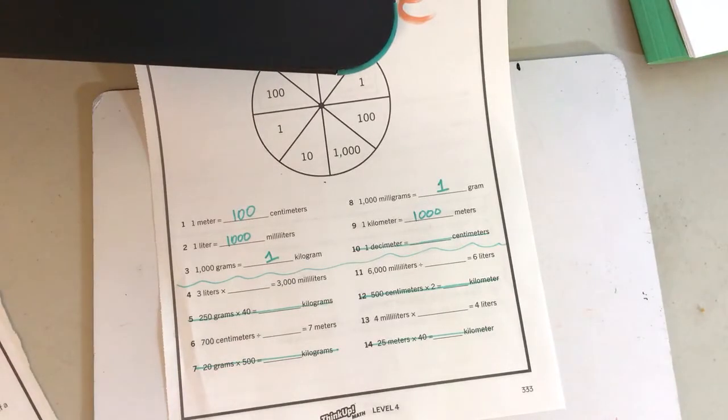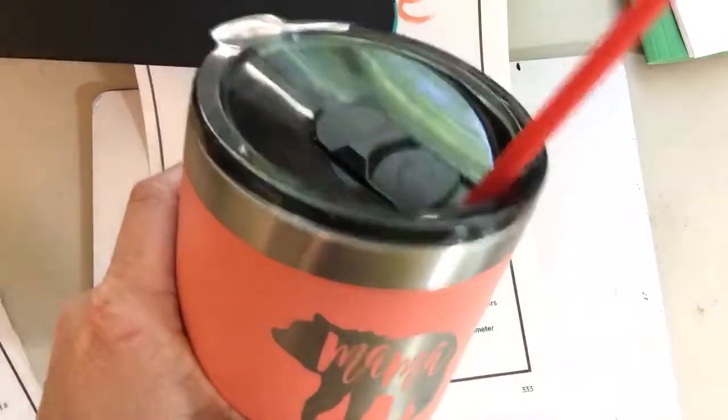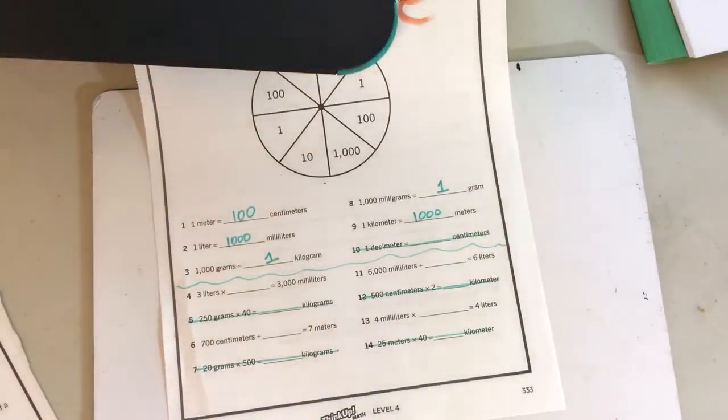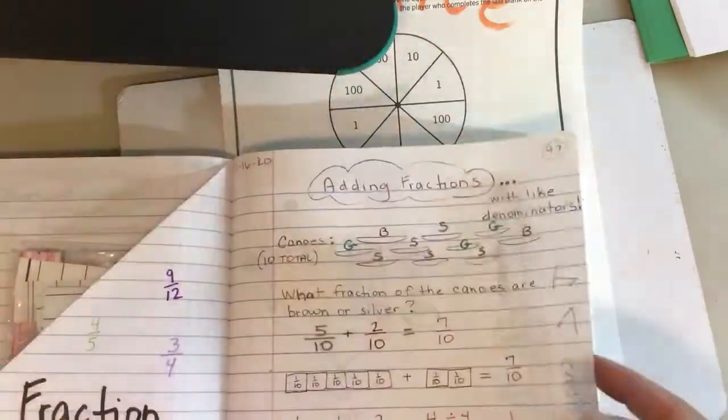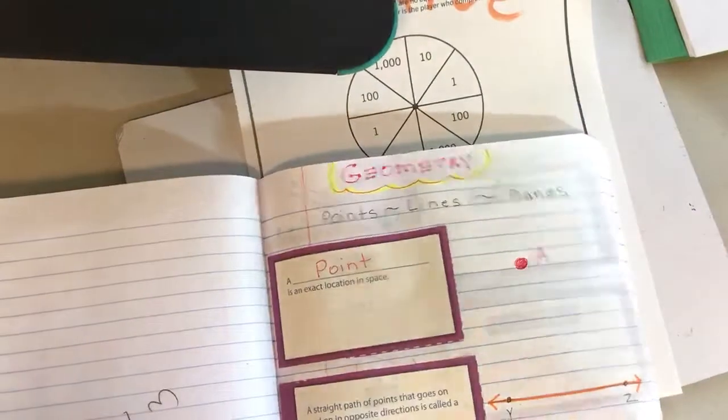I left it in here. Sorry, I also grabbed my sweet tea. All right, so in our notebook, we were doing tables. I probably should have, oh, it was after that. Fractions, it was recent, wasn't it? Right before, there. Oh, come on, Valerie. I thought it was recent.